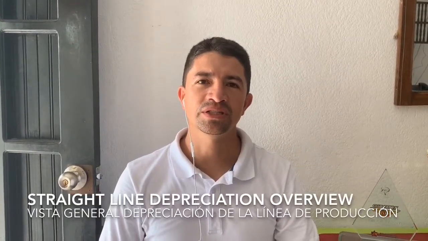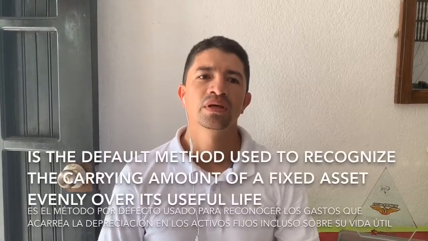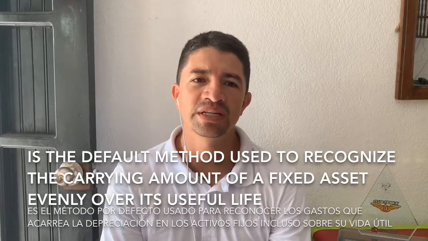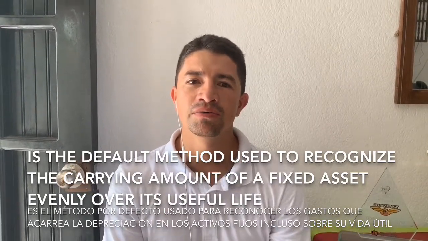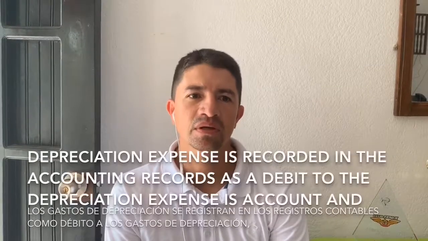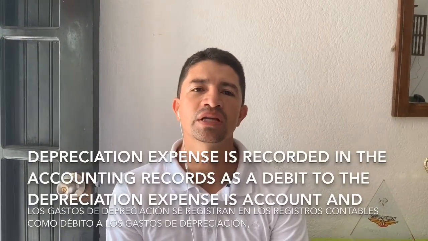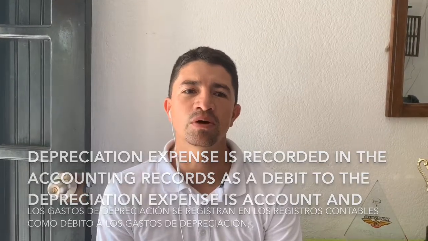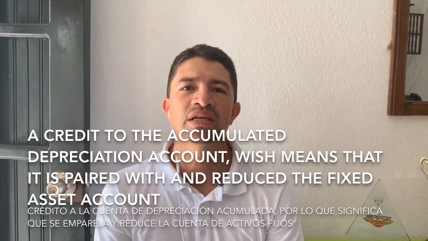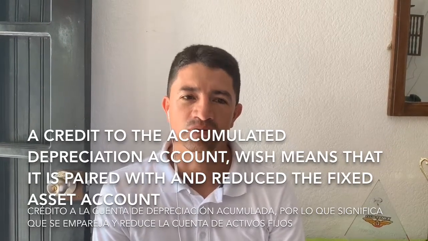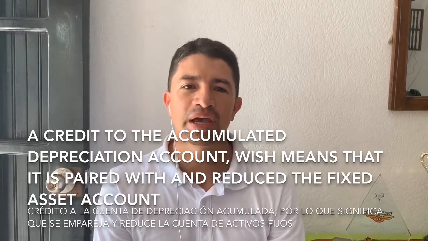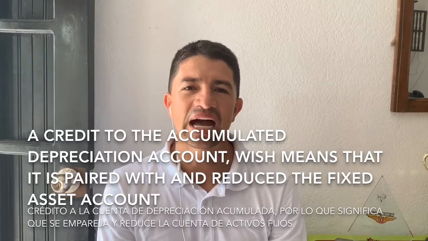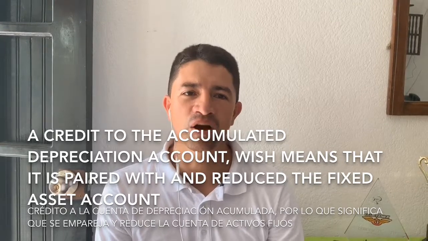Straight line depreciation is the default method used to recognize the carrying amount of fixed assets evenly over their useful life. Depreciation expense is recorded in the accounting records as a debit to the depreciation expense account and a credit to the accumulated depreciation account, which means that it is paid with the reduced fixed assets account.